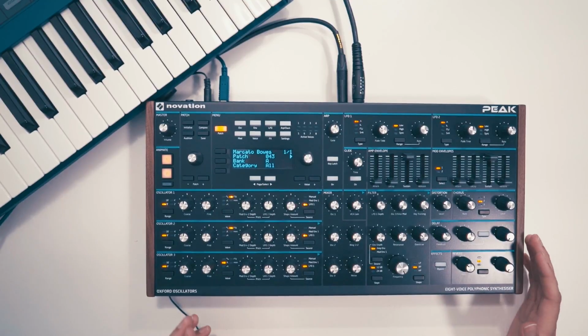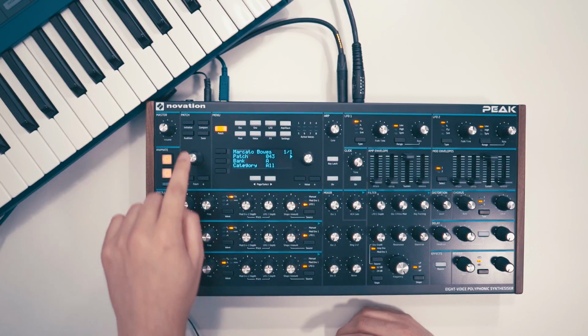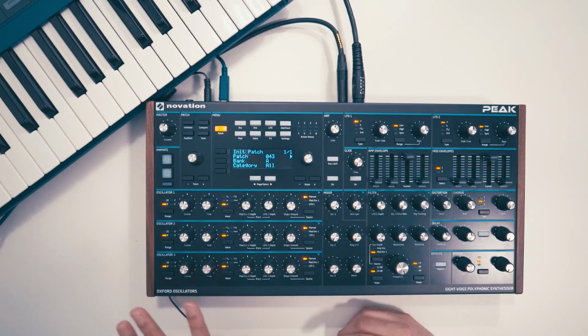In this video, let's see how to create a supersaw sound using the Novation Peak. I'm going to use a Chainsmokers progression for this example. I'll tap that initialize button to set the synth back to the default setting.